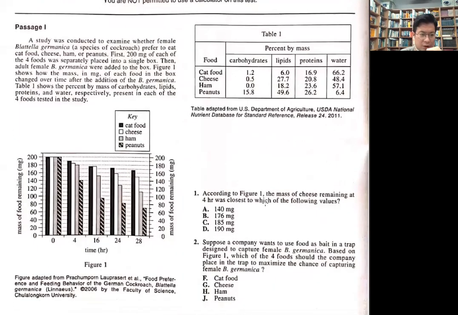According to figure 1, the mass of cheese remaining at 4 hours was closest to which of the following values? At 4 hours the cheese is nearly empty, so it's like 180. Yeah, 185. This is close enough.